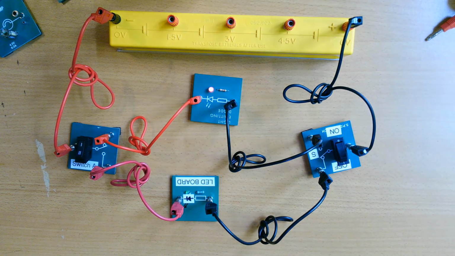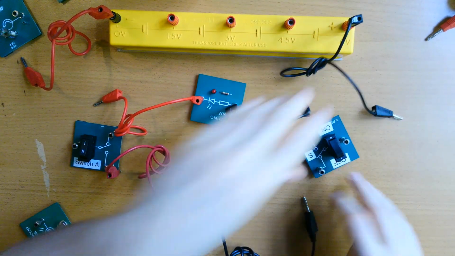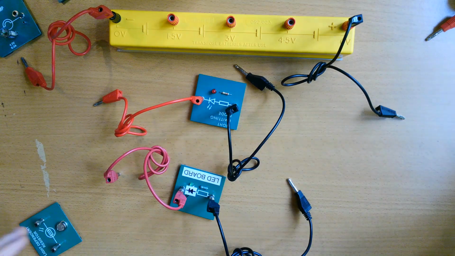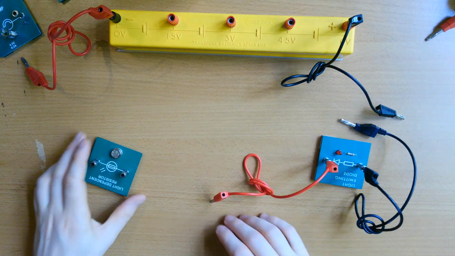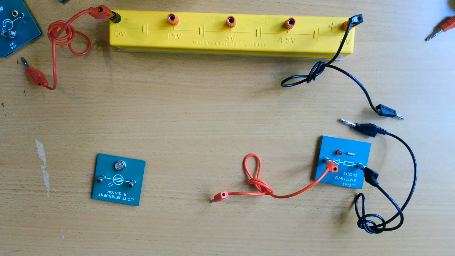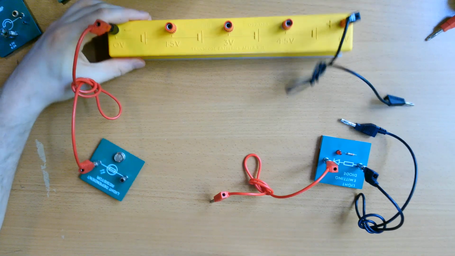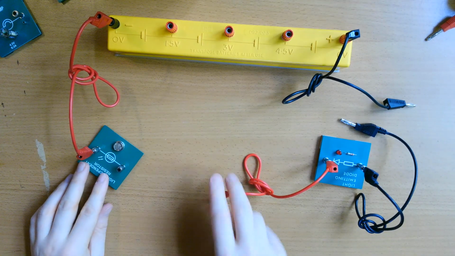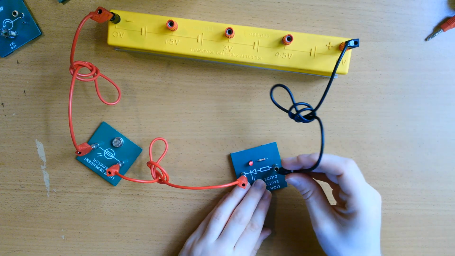Now we're going to have a look at a component called a light dependent resistor. So I'm going to get rid of my SPDT switches. I'm going to get rid of that LED and I'm going to bring in my light dependent resistor. Now the way this works, this LDR changes its resistance depending on the amount of light going through it.